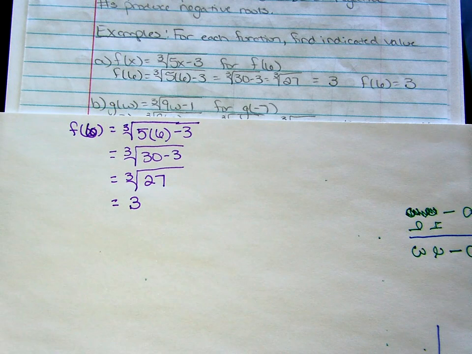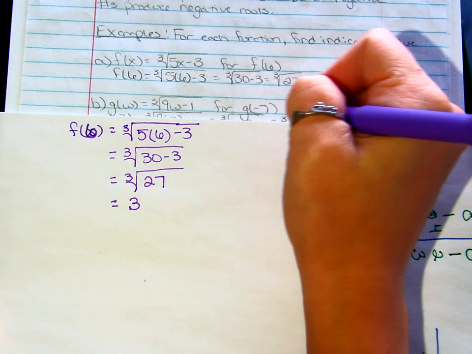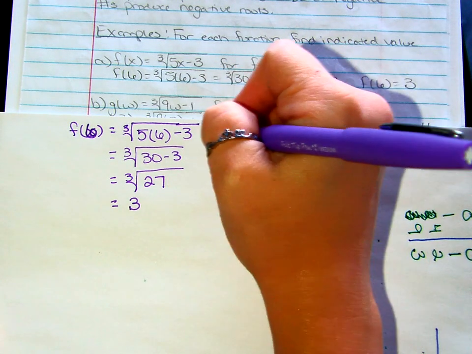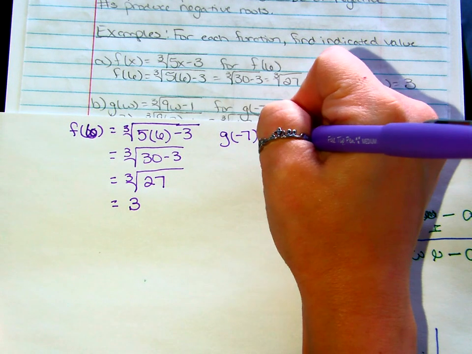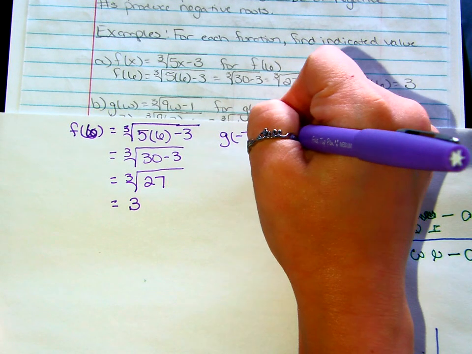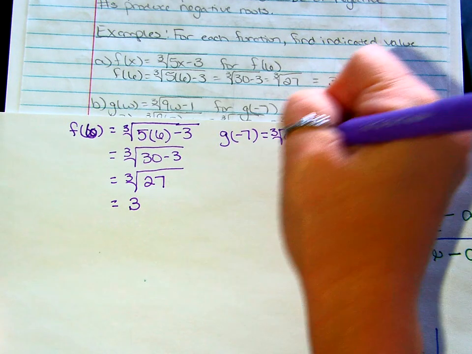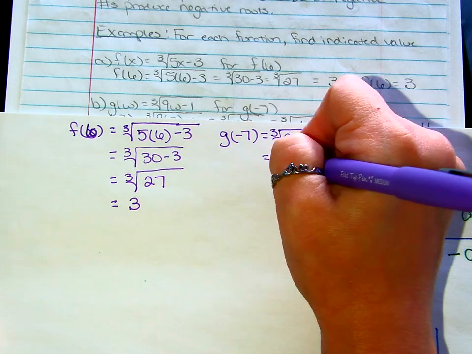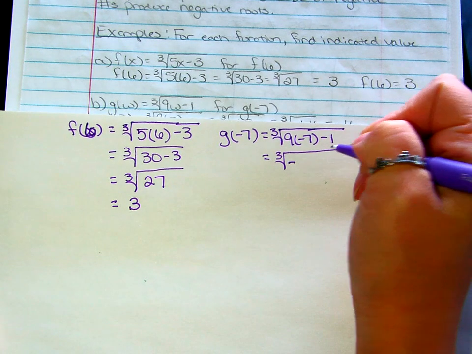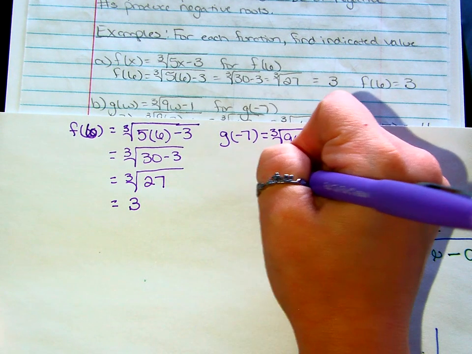Do another one. G of w equals the third root of 9 times w minus 1. We're going to find g of negative 7. The third root of 9 times negative 7 minus 1. Third root of negative, what is that, 63 minus 1. 63 minus 1 is a negative 64.